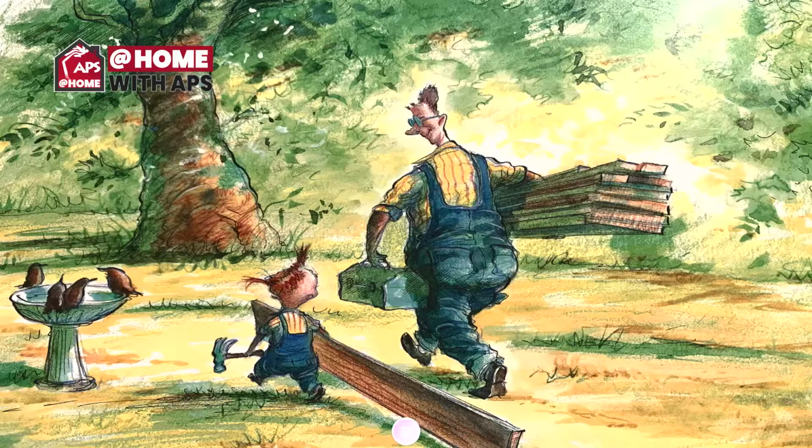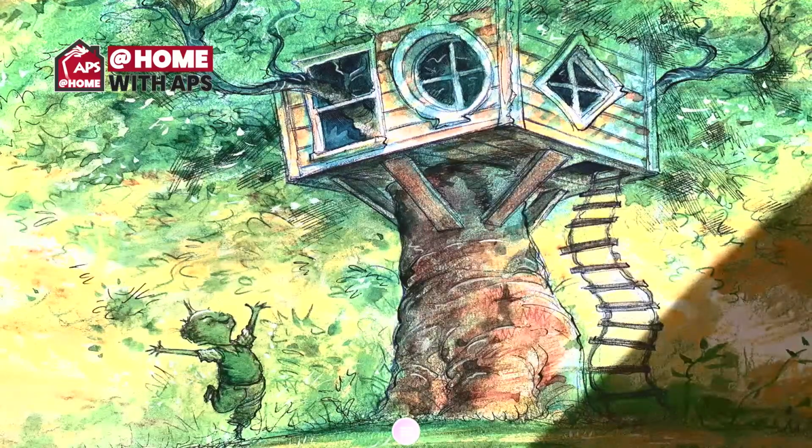This is an awesome picture. He gets to go with his dad, and they're working on a project together. And check this out. The treehouse is fabulous. Maybe not quite as good as the floor plan that he created, but this is a pretty cool house.